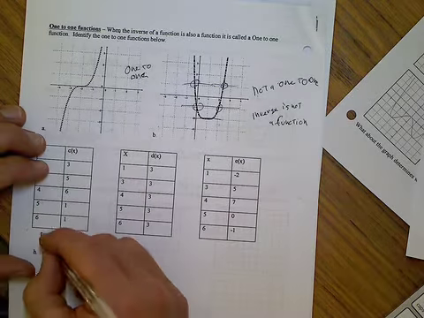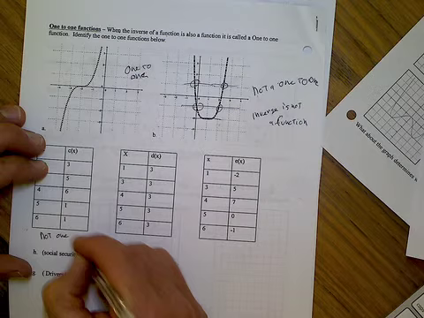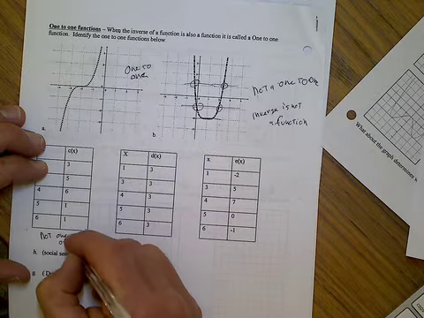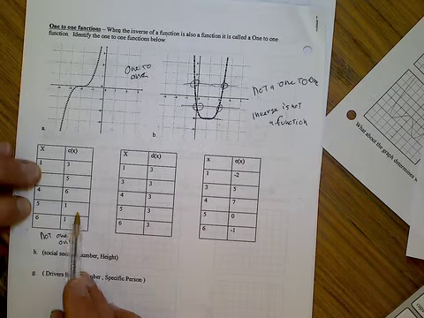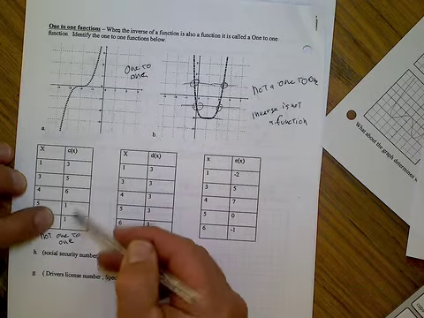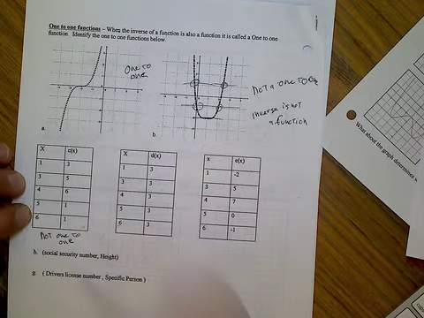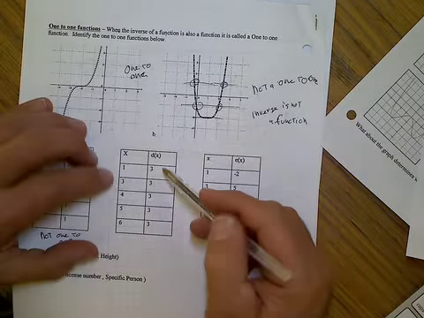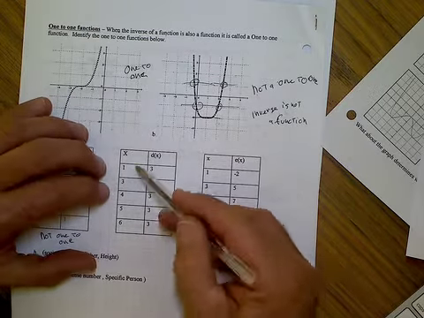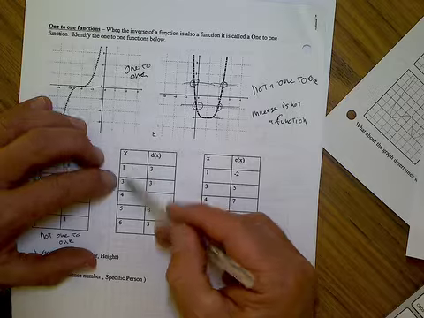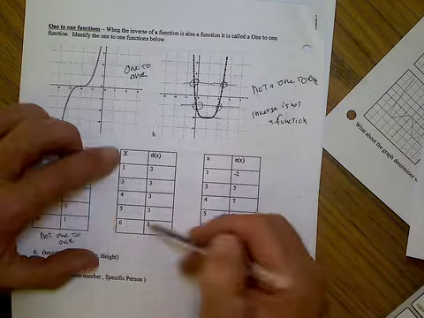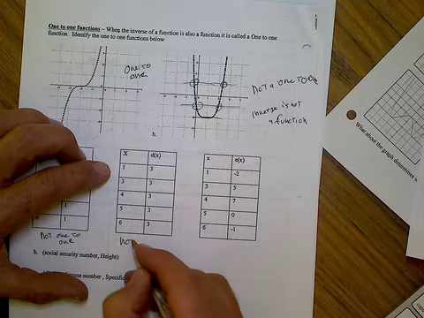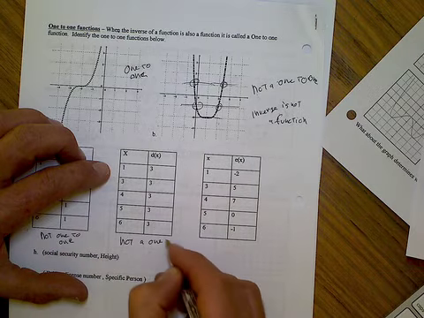So this is not one-to-one. Or in other words, the inverse of c of x would not be a function, because for this given y value, I got different x values. Here, d of x is a function, because for every x, I get out the same y, okay? But for every y, I've got different x's. So this is not a one-to-one.